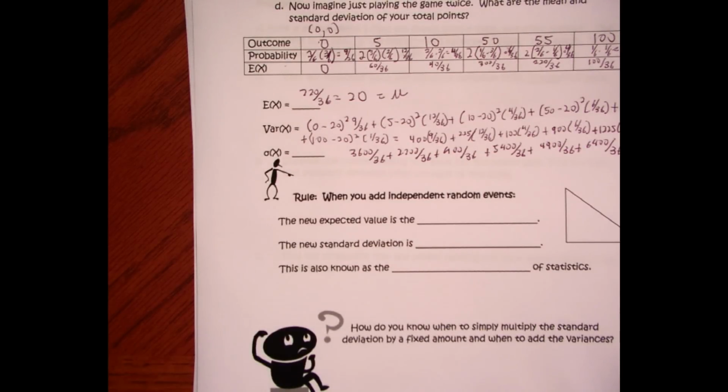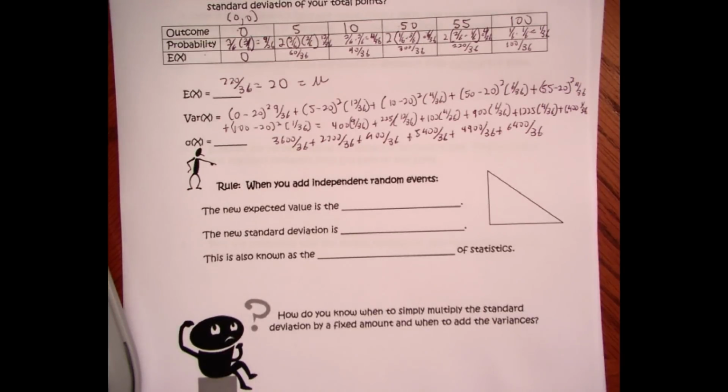So if we add all those together, we got 3600 plus 2700 plus 400 plus 5400 plus 4900 plus 6400.